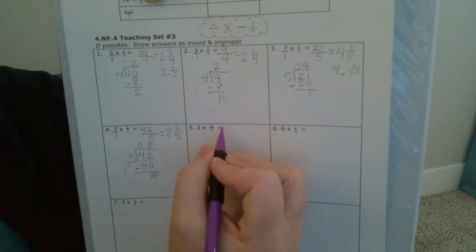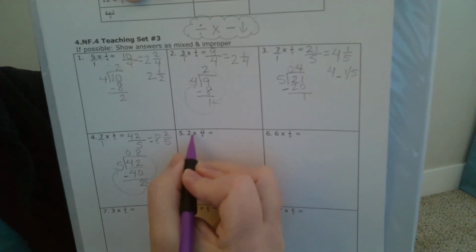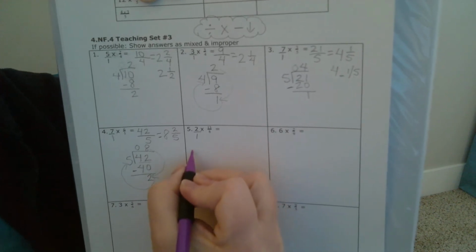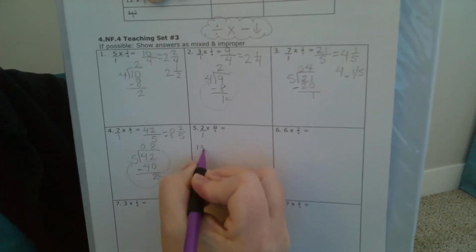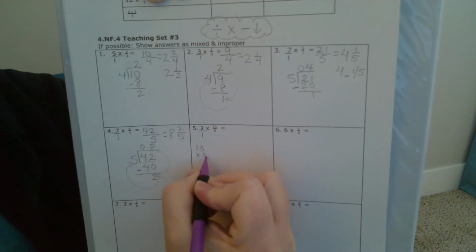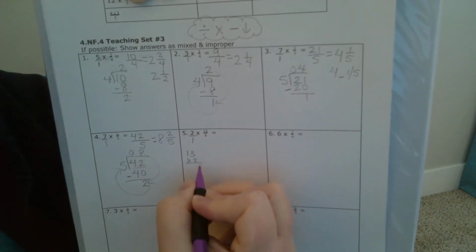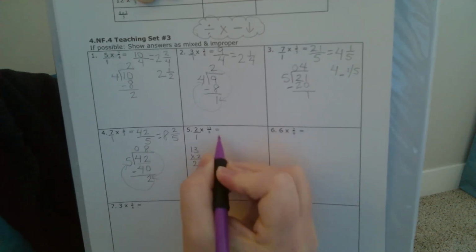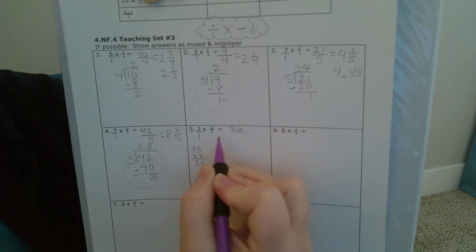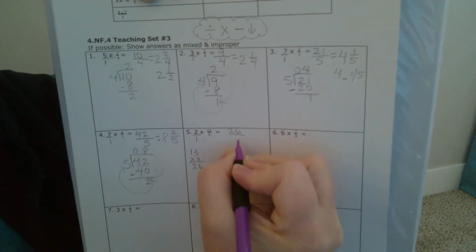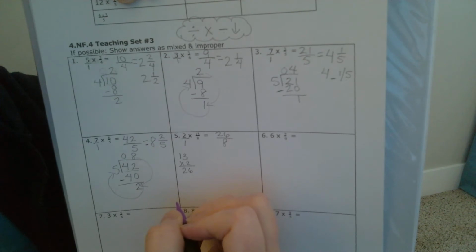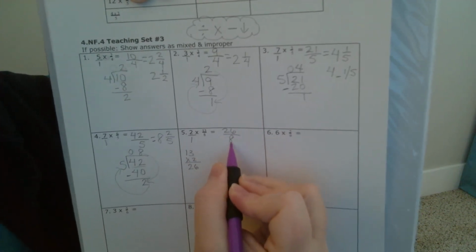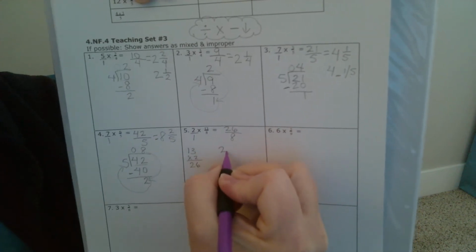Okay, number 5. Okay, 2 times 13. 2 times 13, if you can't do that one in your head, remember you can write 13 times 2 and multiply it this way. So 3 times 2 is 6. 2 times 1 is 2. So 26 over 1 times 8. 1 times 8 is 8. So we're going to take 26 and divide it by 8 to get our mixed number.